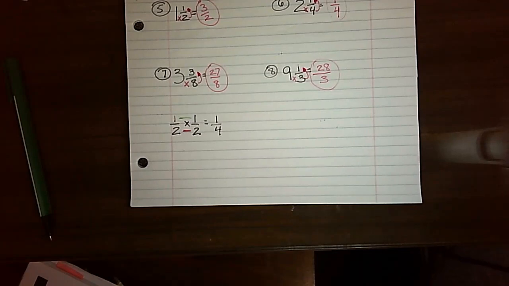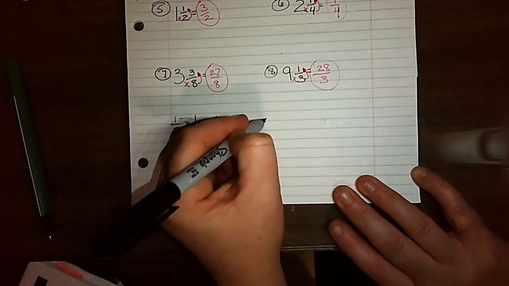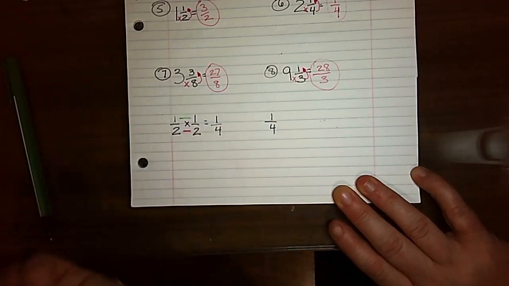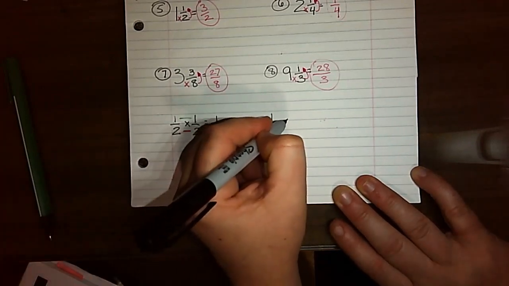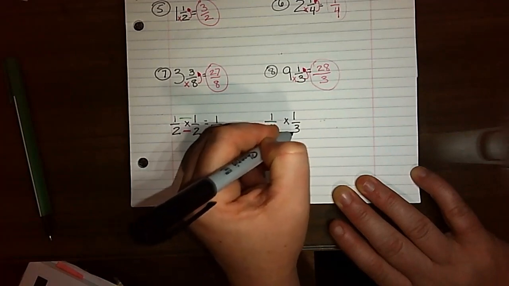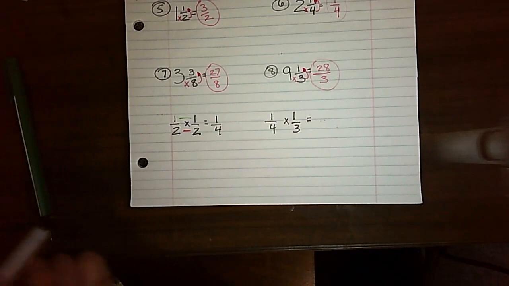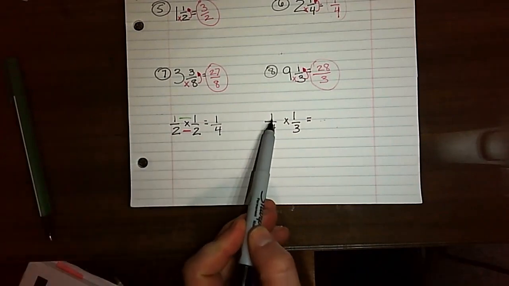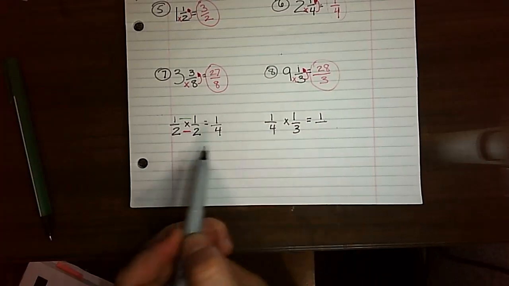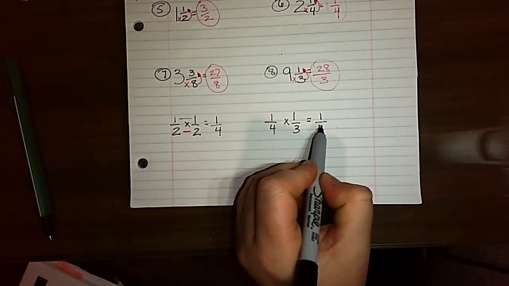Let's try another one. How about we'll just keep it with the quarter. 1/4 times 1/3. Again, this one's a little simple too, but I just want to get the hang of things. So 1 times 1, good old 1. 4 times 3. What is it?